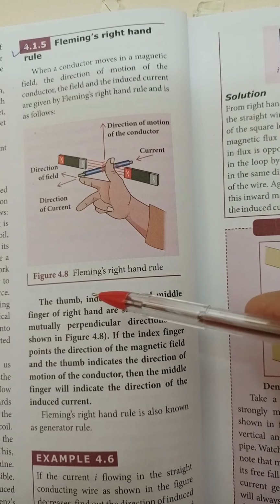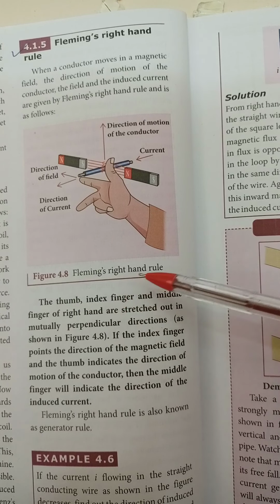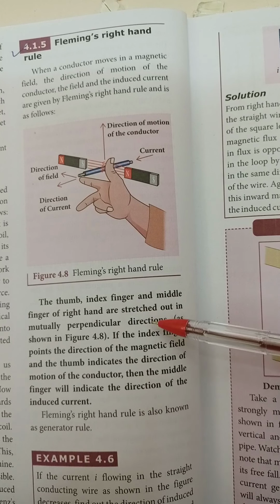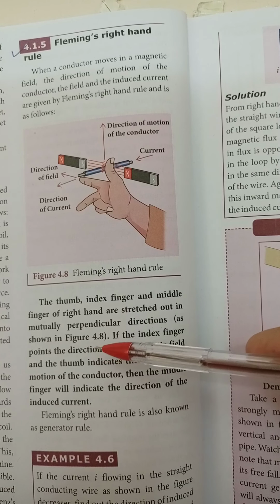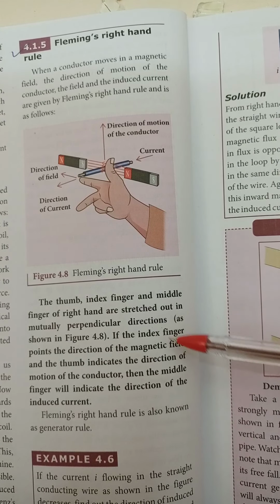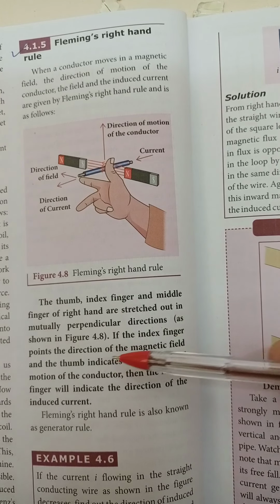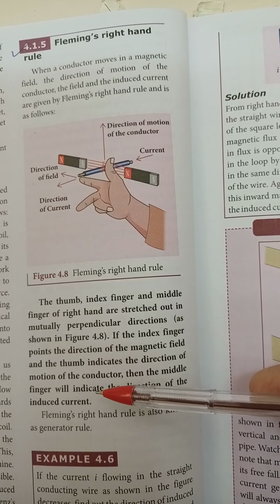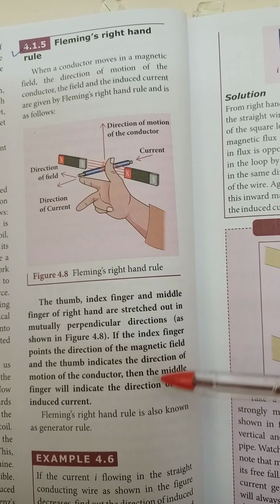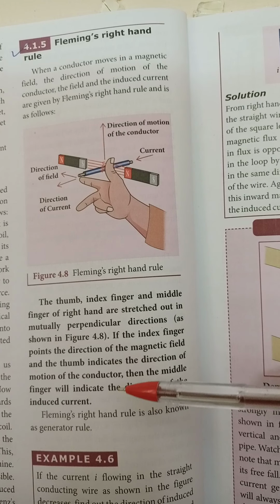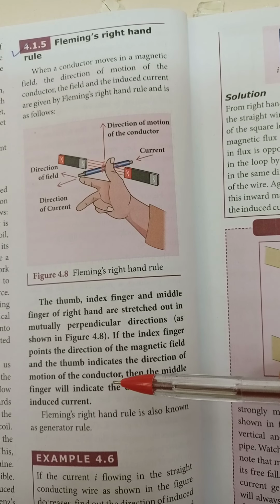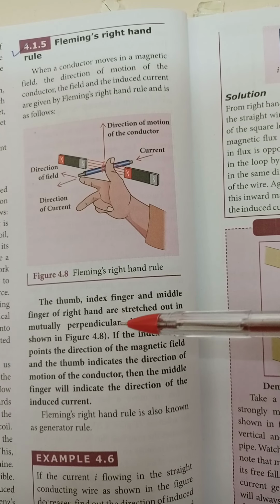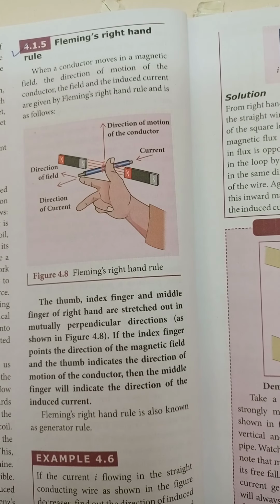It is stated as follows: the thumb, the index finger and the middle finger of the right hand are stretched out in mutually perpendicular directions as shown in the diagram. If the index finger points in the direction of the magnetic field and the thumb indicates the direction of the motion of the conductor, then the middle finger will indicate the direction of the induced current. Fleming's right hand rule is also known as the generator rule because it gives the direction of the induced current in a generator, which is used to produce an alternating current.